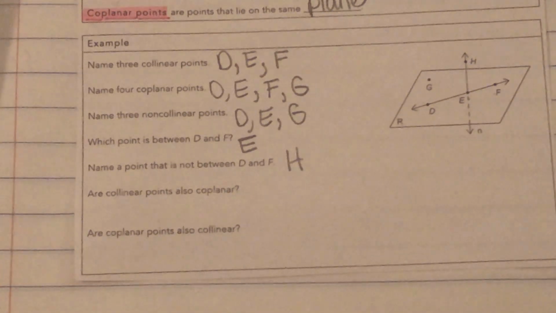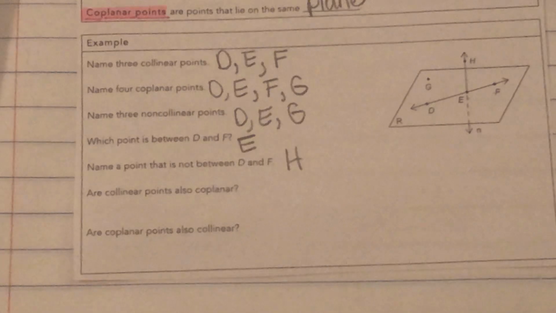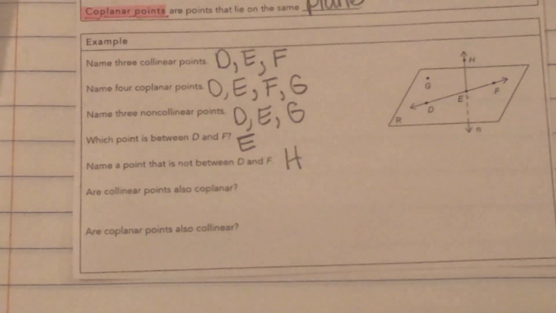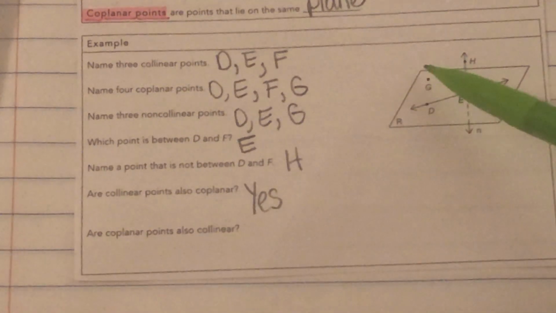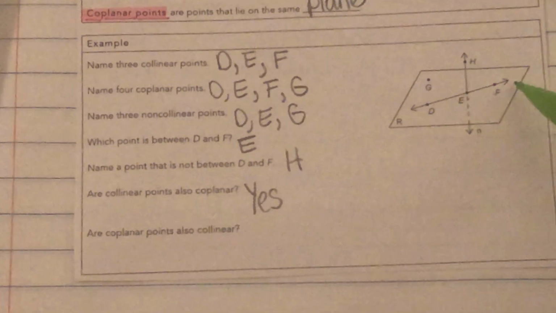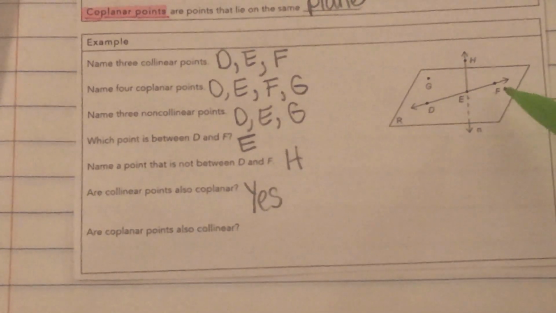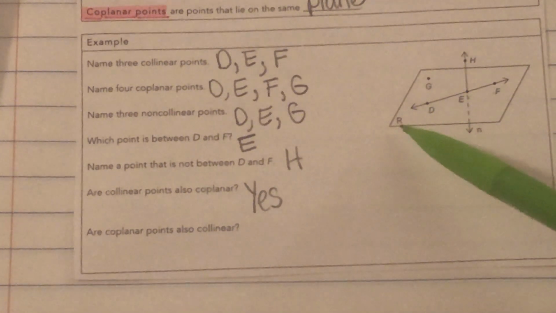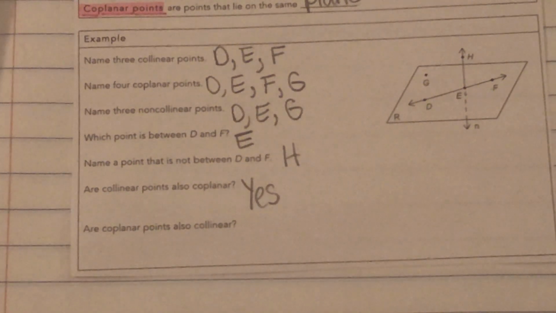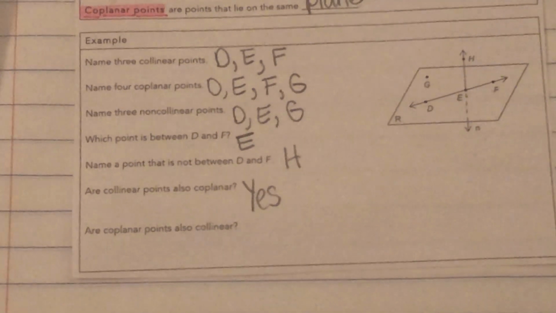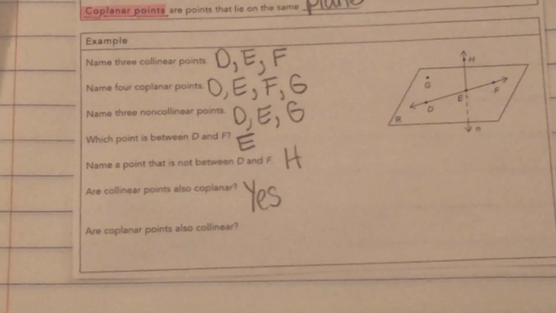Okay. Are collinear points also coplanar? Well, I answered that question before, and the answer is yes. I can put a plane around collinear points, but to name the plane, I need this guy in the corner or I need a 4th point on the plane. That's really the only purpose. So yes, collinear points are also coplanar, but I need the 4th point that's not collinear to be able to name it.